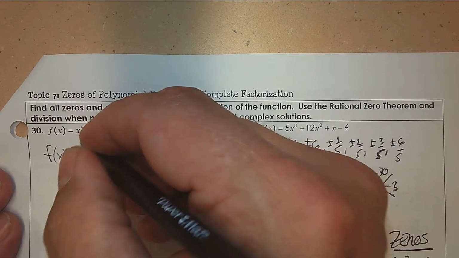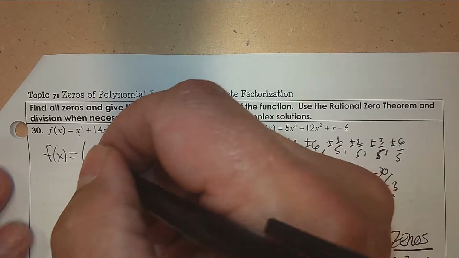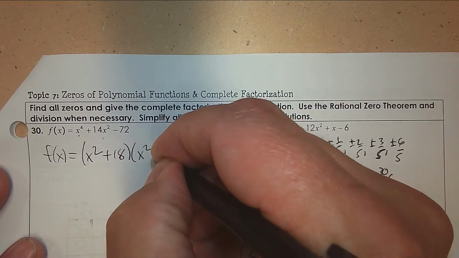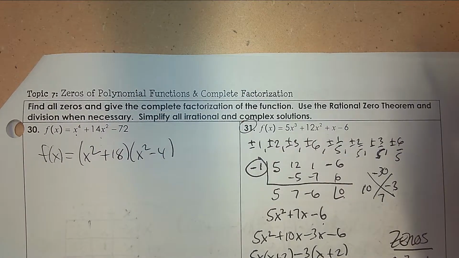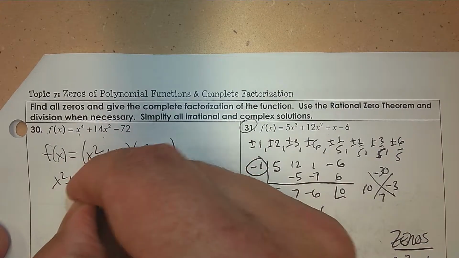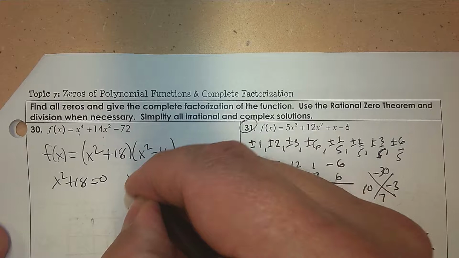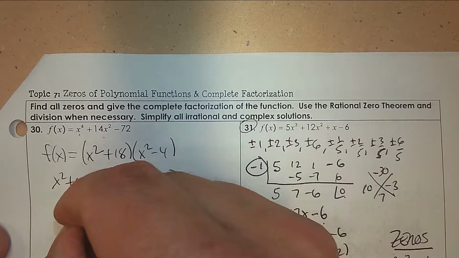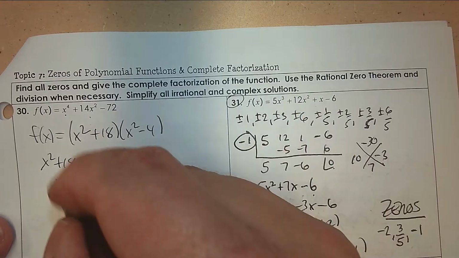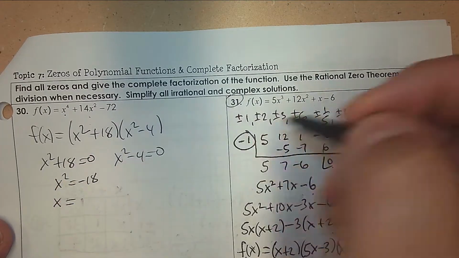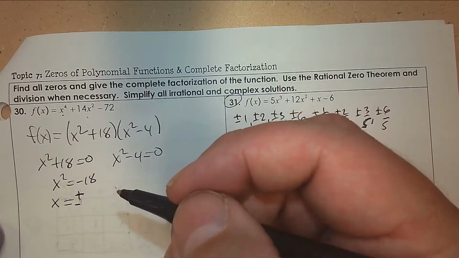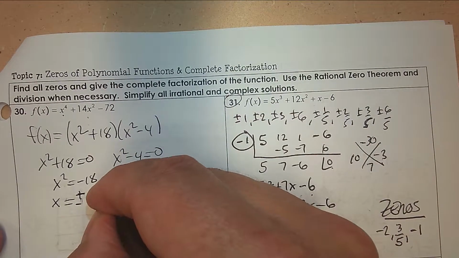So there is actually two numbers that fit. And the two numbers are positive 18 and negative 4. Then you take each one equal to 0 and solve it. So in this case, when you subtract, you're going to get an imaginary answer. So when I take the square root, I know the answer is positive or negative. I know it's imaginary because taking the square root of a negative number is imaginary.